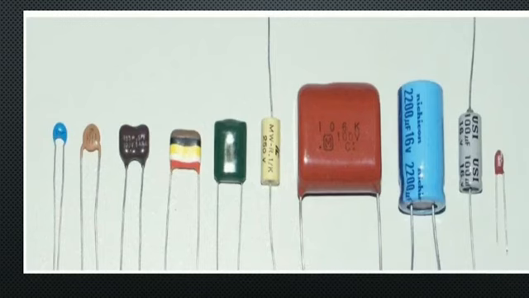See the picture. These are all capacitors, different shapes of capacitors. This is one type of capacitor, this one and this one, and all these components are capacitors of different sizes. Okay, students, they have different capacitance values. Shall we go to the capacitor topic? Okay.